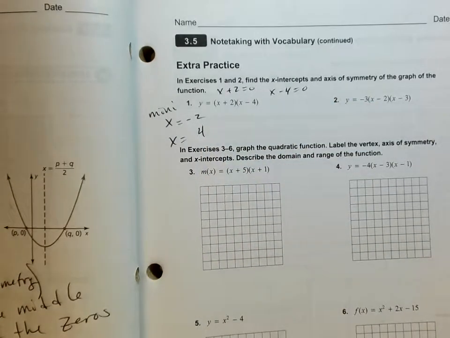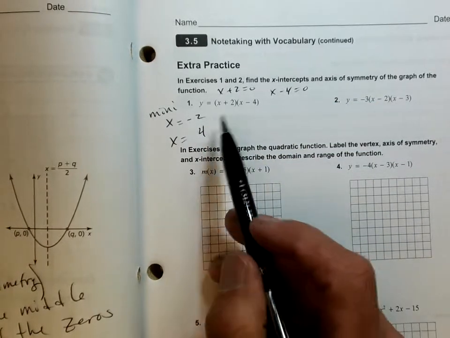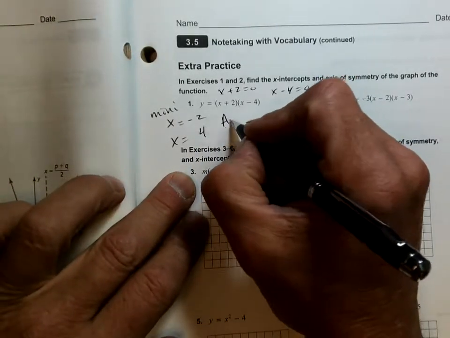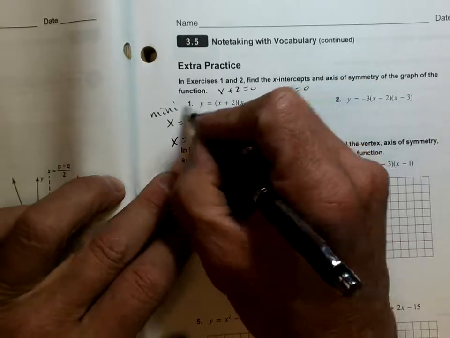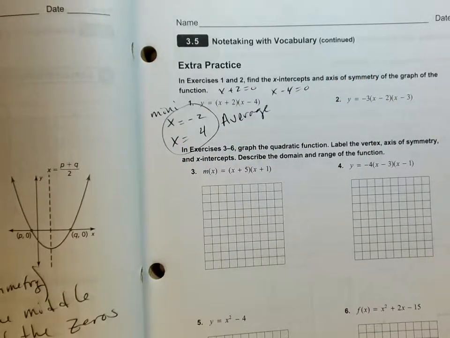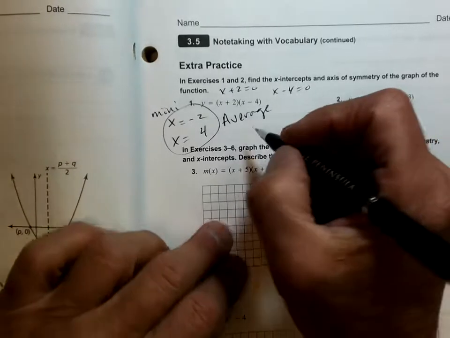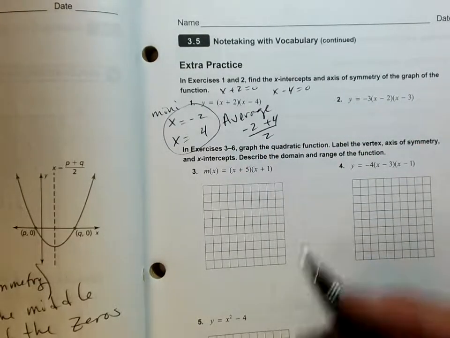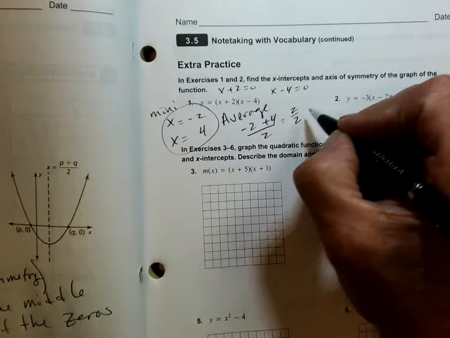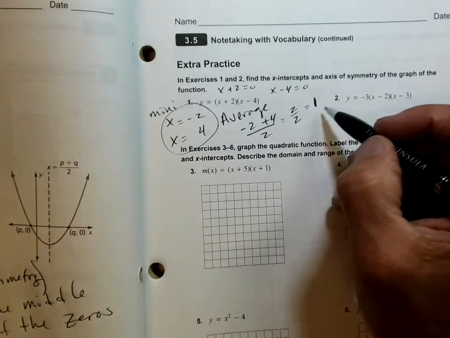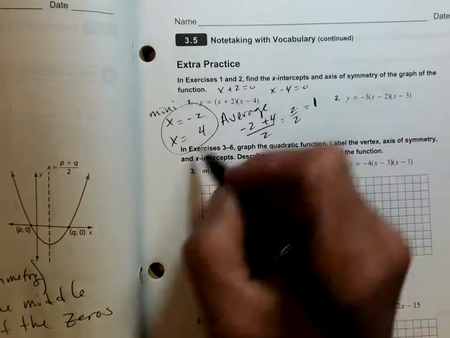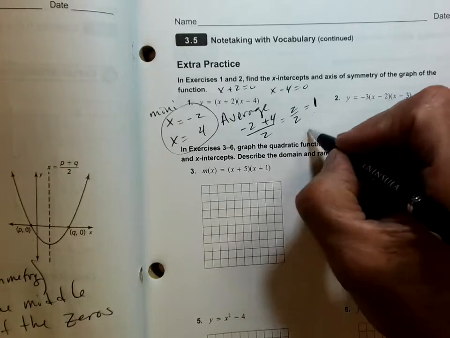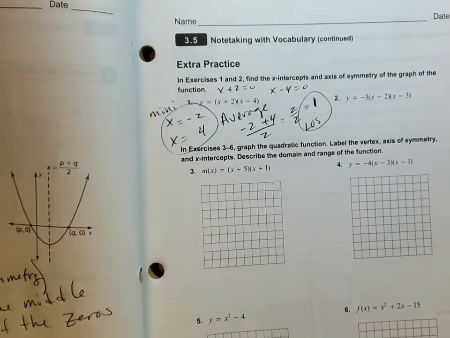Now, if we wanted to graph it, which we're not going to on this one, we're going to graph them later, we know that the vertex has got to be right in the middle of that. So let's average them. How do you do an average? You add them up and divide by 2, right? We're just going to go -2 plus 4 divided by 2, which gives us 2 over 2, which is a 1. So on this graph, we know the x-intercepts are at -2 and 4, and my line of symmetry is at x equals 1.